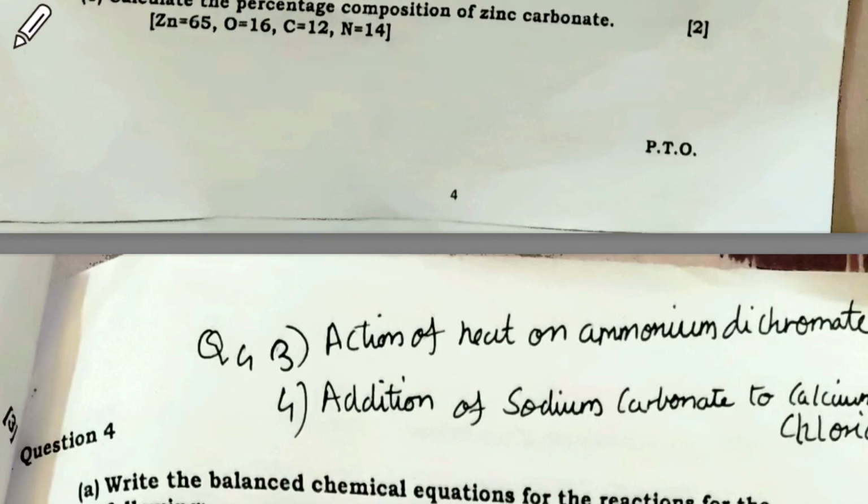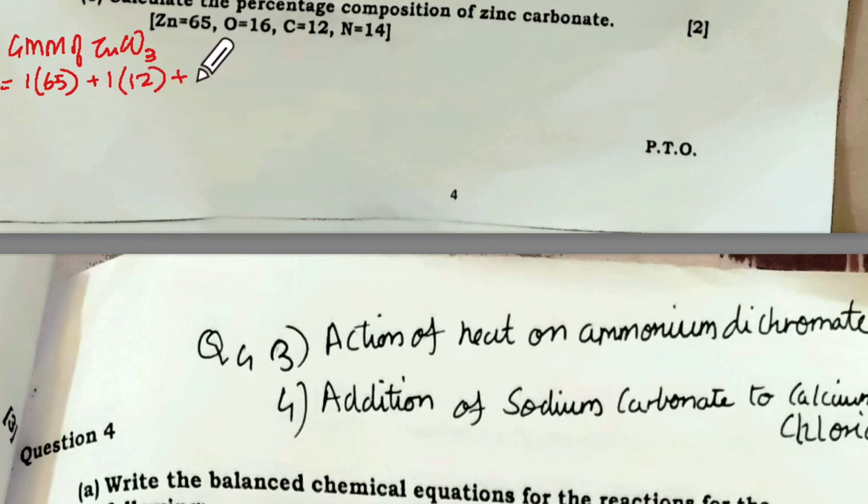Zinc carbonate. So, you will have to have GMM of ZnCO3 will be equal to 1 into 65 for zinc plus C is 1, so 1 into 12 plus 3 into oxygen is 16.